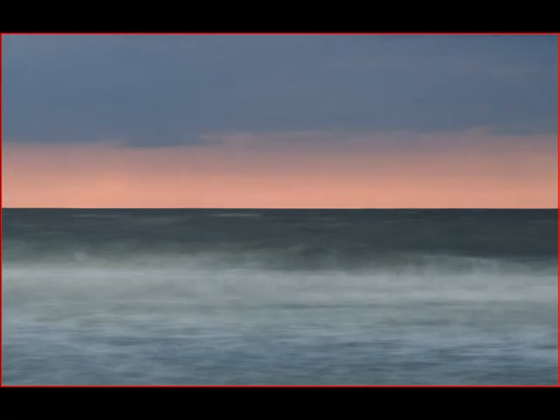So in this image, the horizon is located in the center of the frame, as you can see. Do you notice how static this shot is? It just lacks movement. With this composition, I'm telling the viewer that the bottom and the top are of equal importance, and this leaves the viewer not knowing which one to spend more time with.